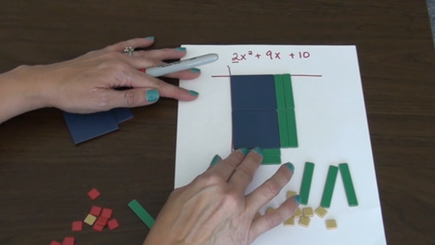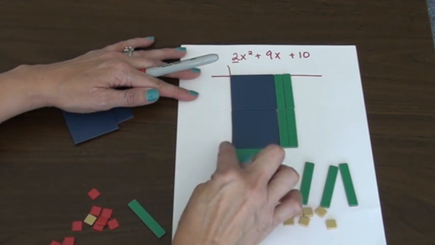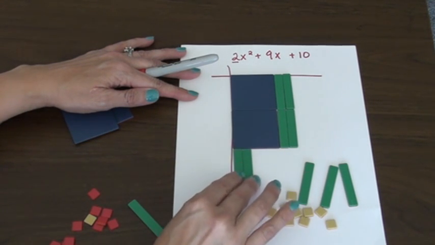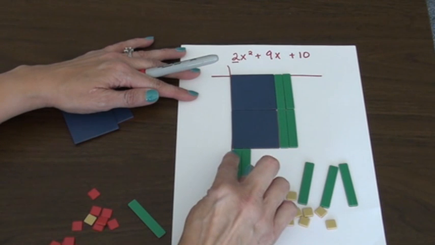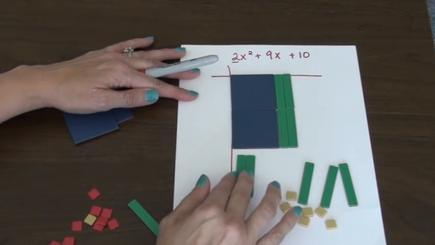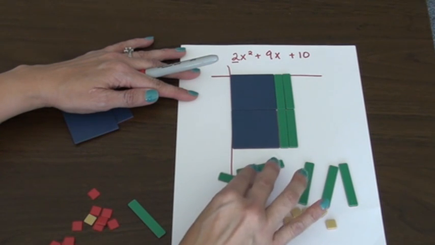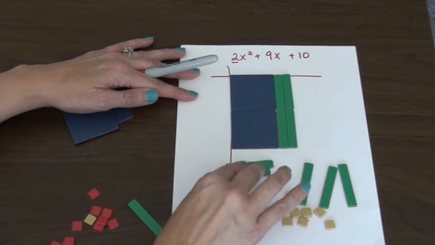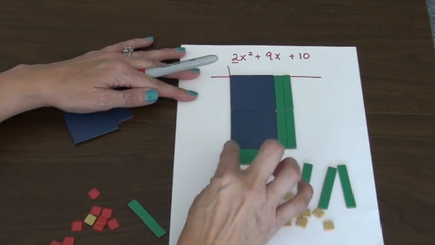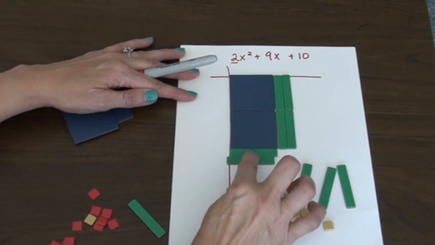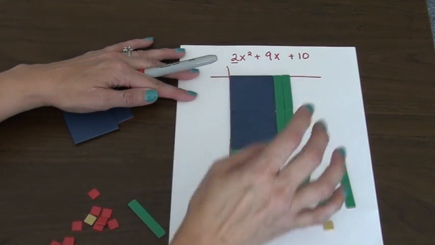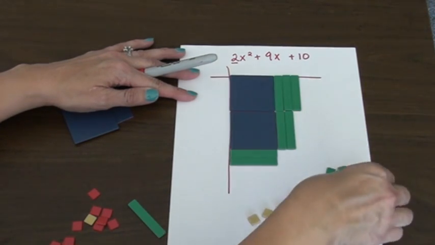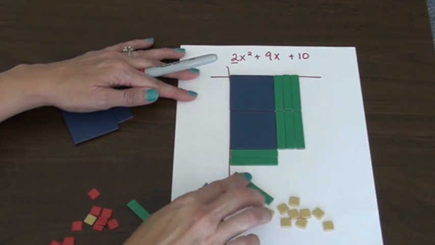And remember, we're always taking them and laying them the same length as my x squared tile. In other words, you can't do them like this, because then you're saying that this side would actually be 1, 2, however many of these x tiles you have, because your width is 1. So you have to place them, since this side is x, then this side's also x. So you have to place them with similar sides. And then we're going to do one more. I'll do another one up here, and then one down here.